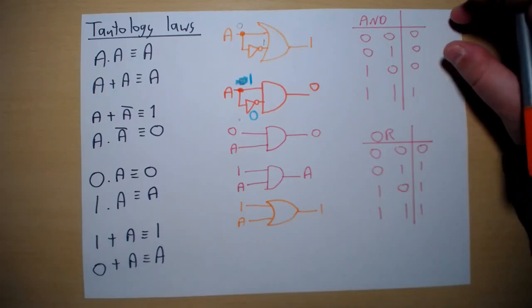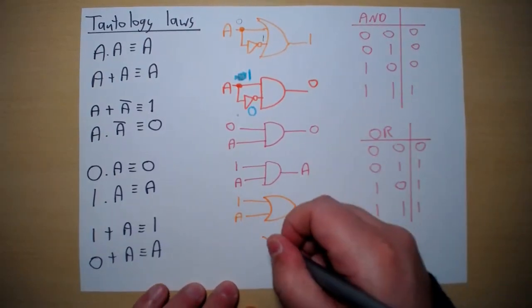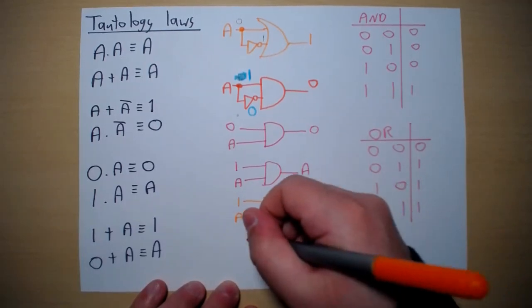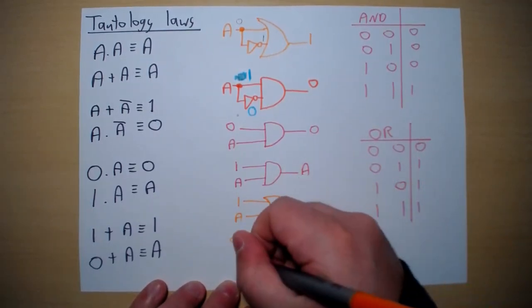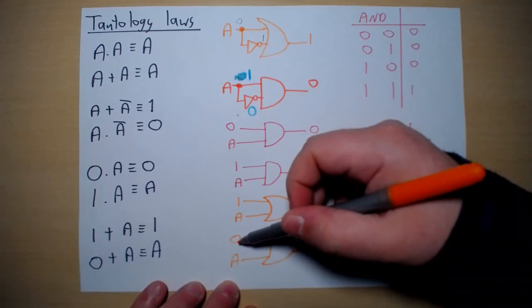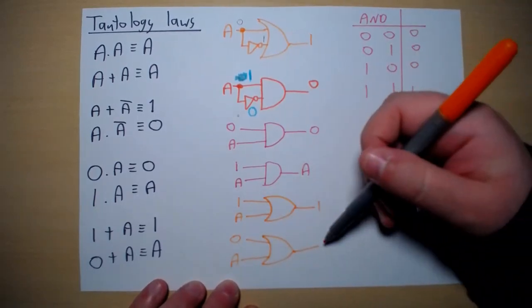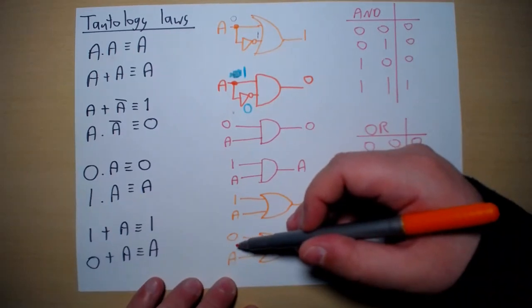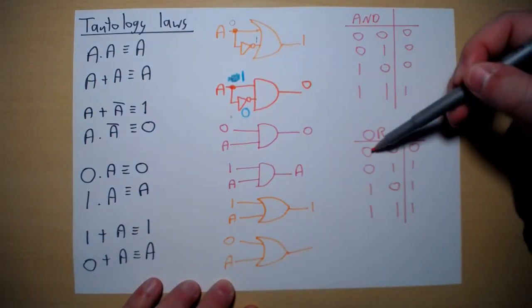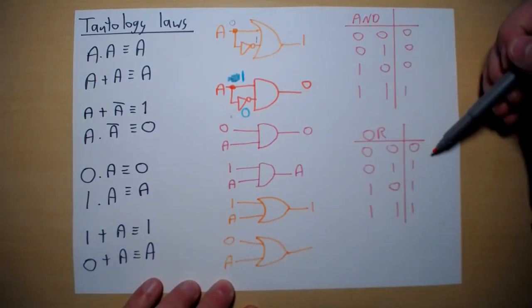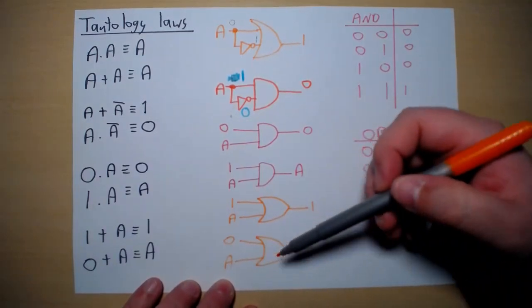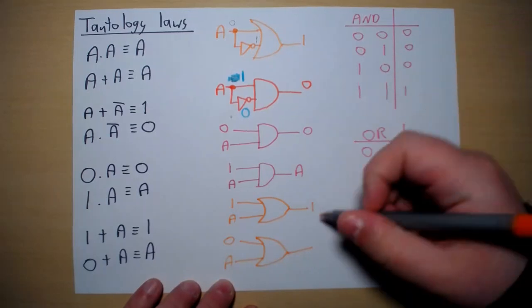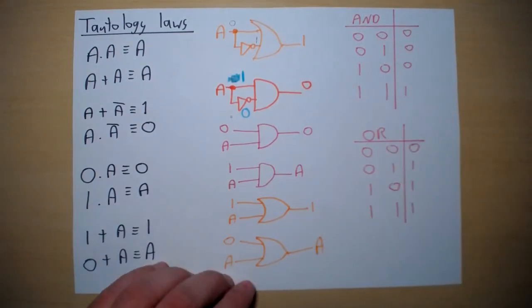On the other hand, if we have an OR gate and there's a 0 going through that OR gate, then the output depends on the other input. If the other input happens to be a 0 as well, we know that 0 or 0 gives us a 0. But if A happens to be a 1, we know that 0 or 1 gives us a 1. Therefore, the output is equivalent to A.